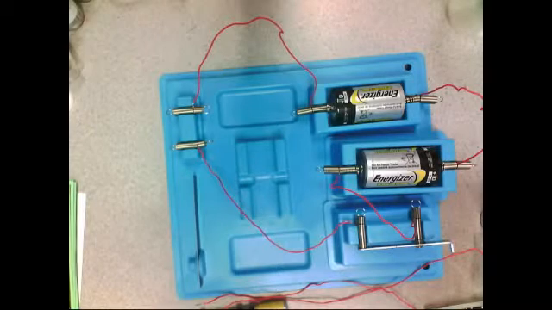Try again. Very, very faint. Oh, never mind.